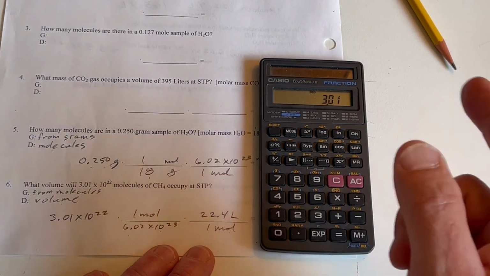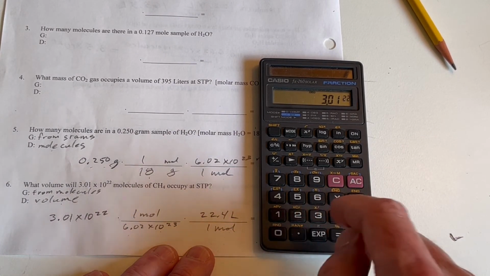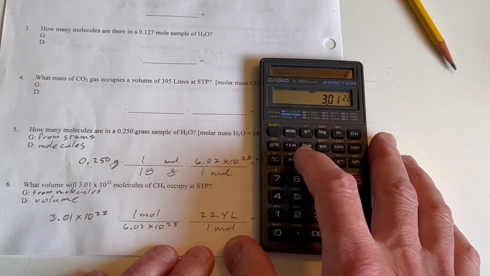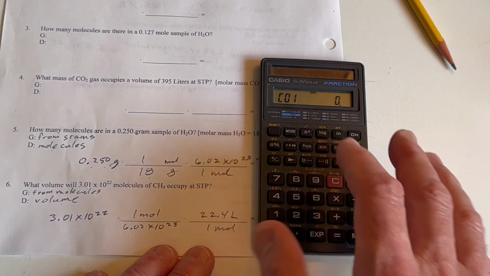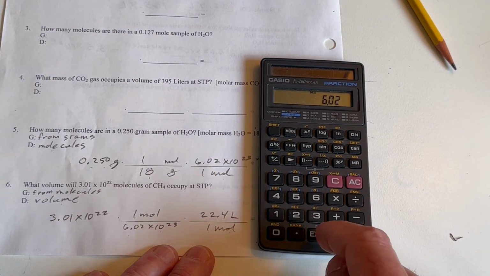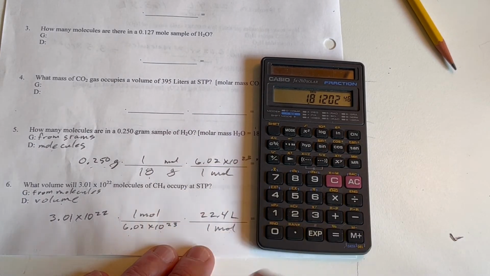3.01, I'm glad I'm showing you this, exponent 22 times, now I'm going to use these parentheses, 6.02 exponent 23, close parenthesis, and hit enter.